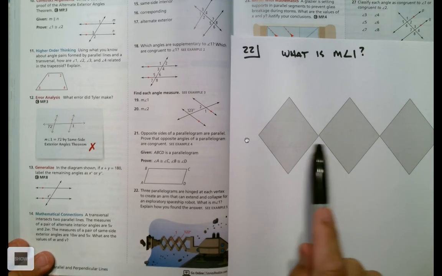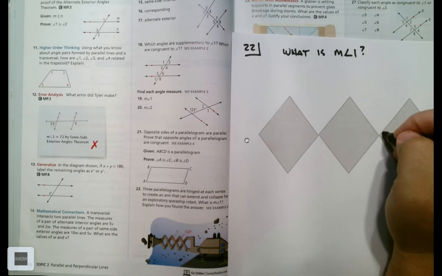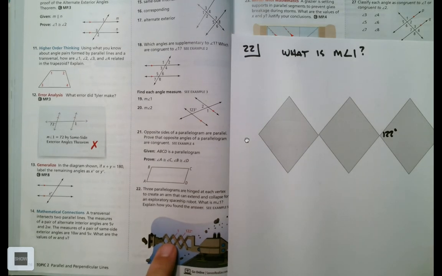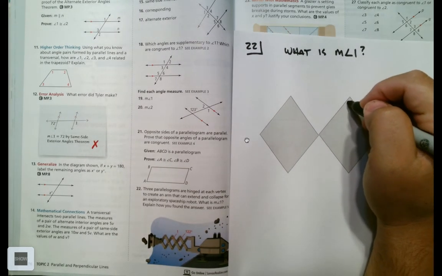To create an arm that can extend and collapse for an exploratory spaceship robot, what is the measure of angle 1? Explain how you found your answer. Try to envision these three parallelograms as the three I just pointed out. This is 122 degrees, and the top of the second parallelogram is angle 1. That's the only information they're giving you. I don't know why they included the third parallelogram, but there's no information in it right now. So what's the measure of angle 1?